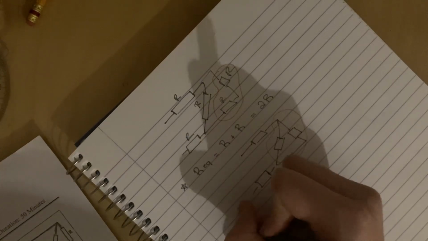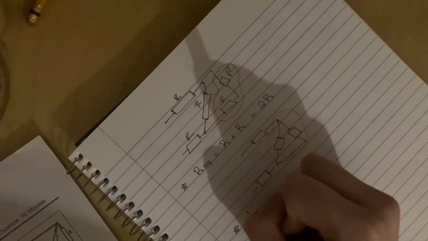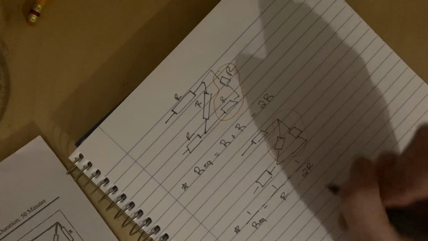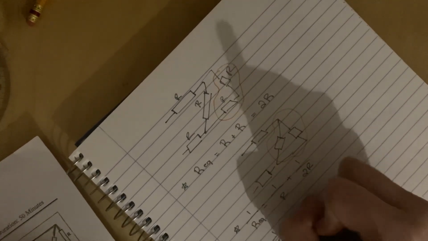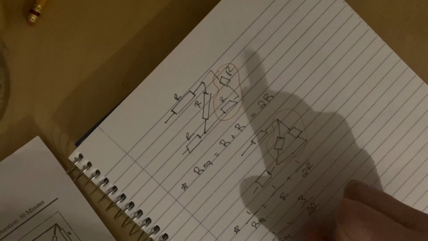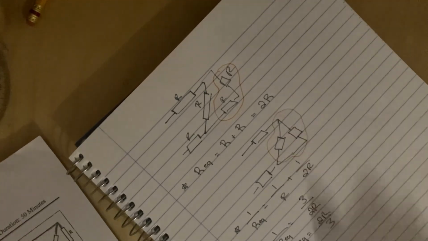Parallel, we know, can be solved like this. 1 over R equivalent is equal to 1 over R plus 1 over 2R, which is then equal to 3 over 2R. So R equivalent of these is 2R over 3.